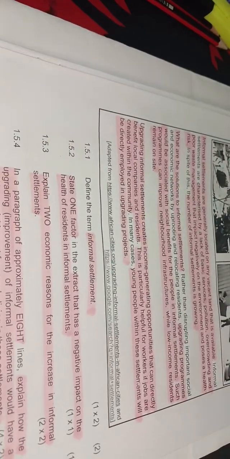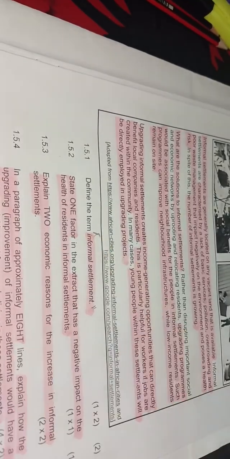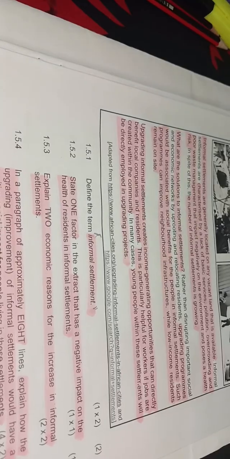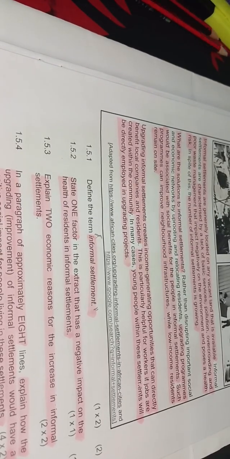All right, let's start with 1.5.1. It reads, define the term informal settlement. When we are defining, we are writing what it is. We have done that already. That's what we started with. 1.5.1. What is an informal settlement?